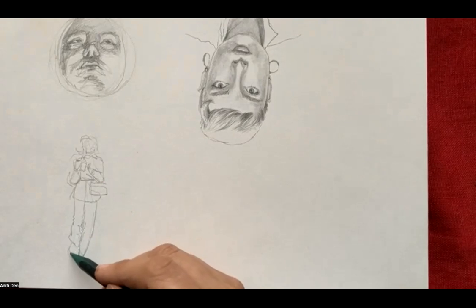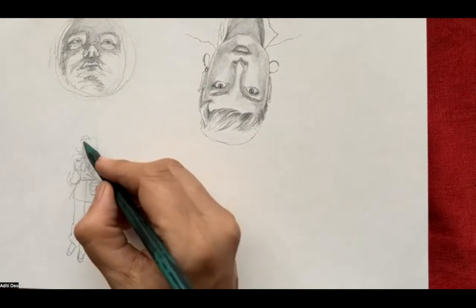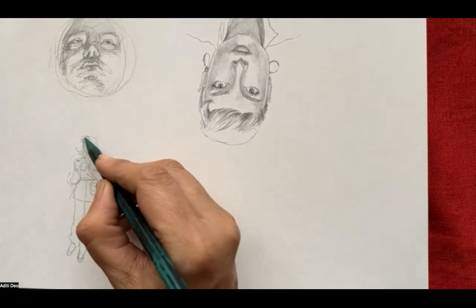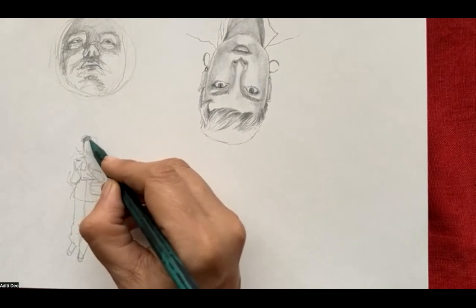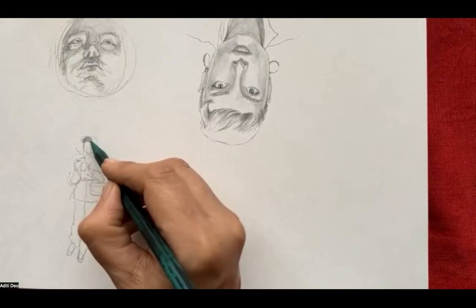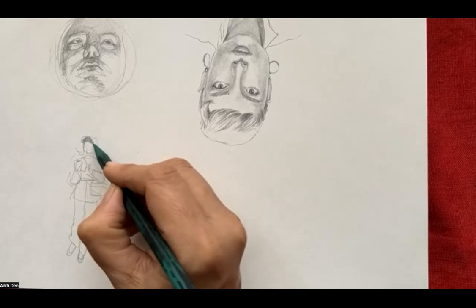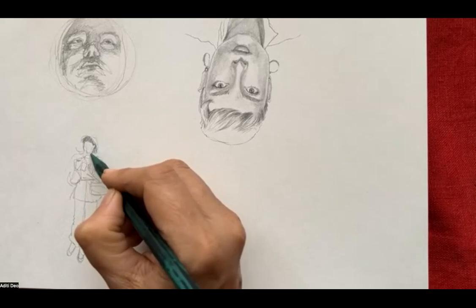So these are the occasions where you can learn to draw full human figures. And then do the same thing like we did over here. Shade, tone, capturing.